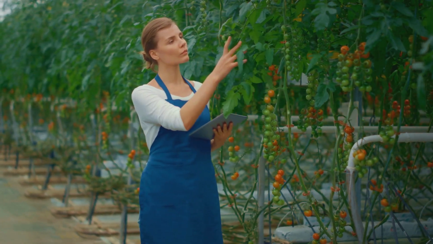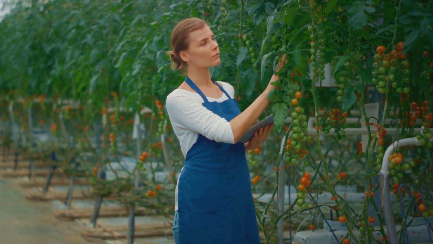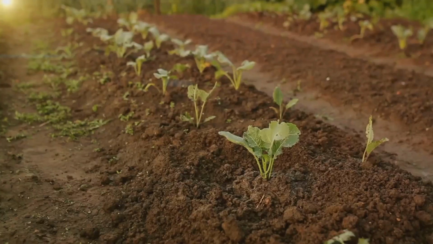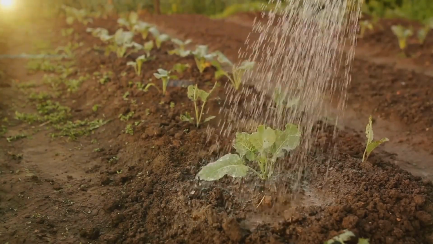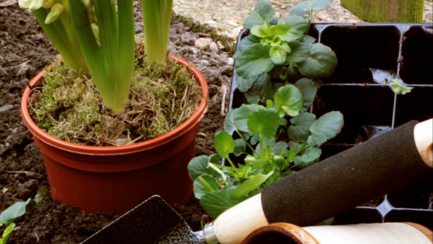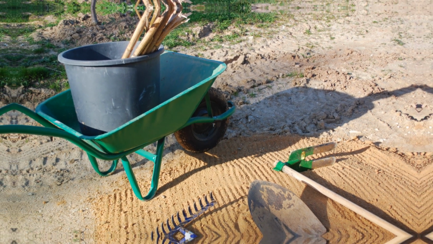To summarize, planning a vegetable garden layout involves deciding on the type of garden, understanding your plants, sketching your plan, implementing rotation, considering companion planting, and continuously refining your plan. By following these steps, you can maximize your garden's yield regardless of its size.